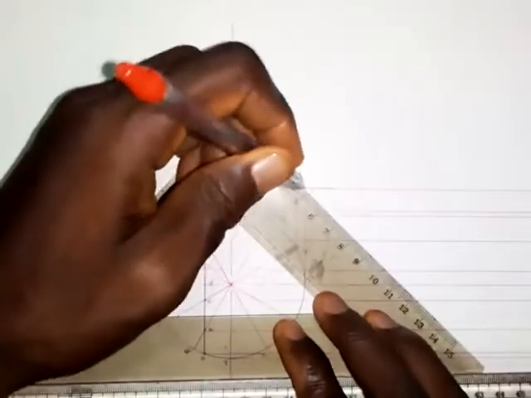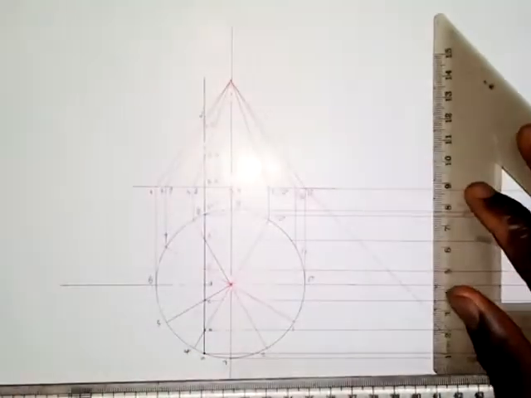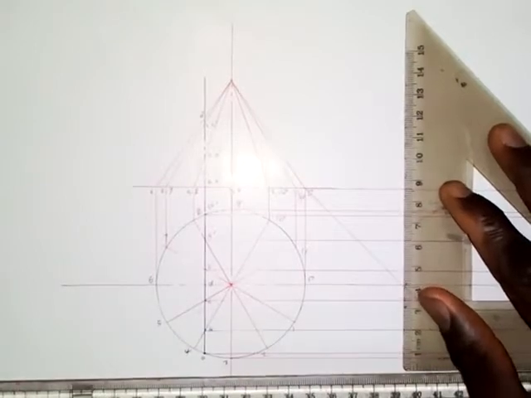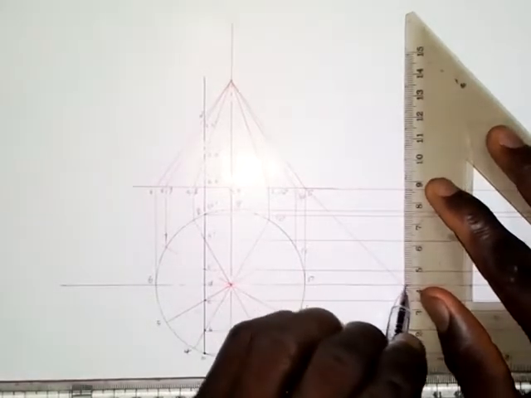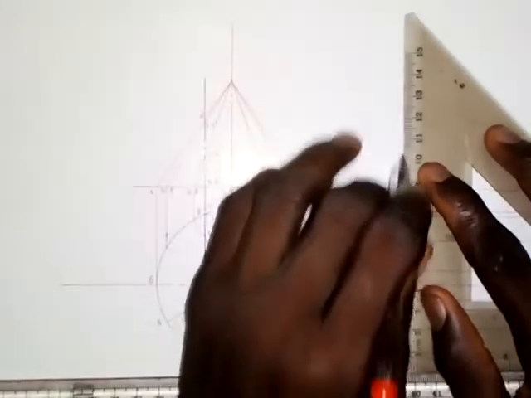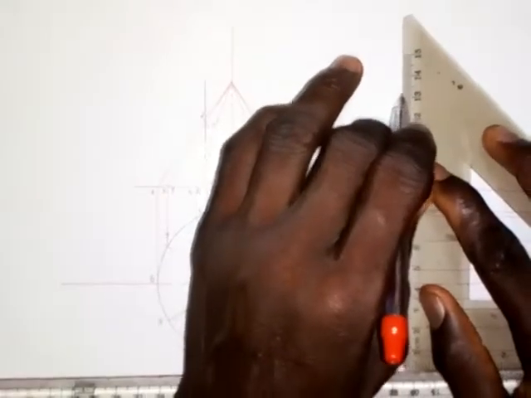Inclined line in this direction, like this. Then I will draw a vertical line from this center line, where the center line intersects the inclined line that we just produced. So a vertical center line like this.